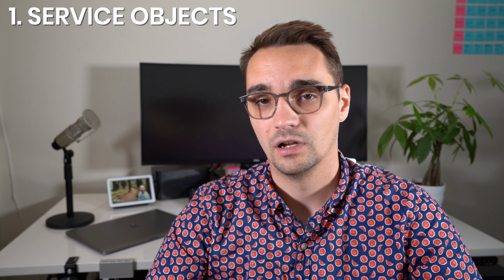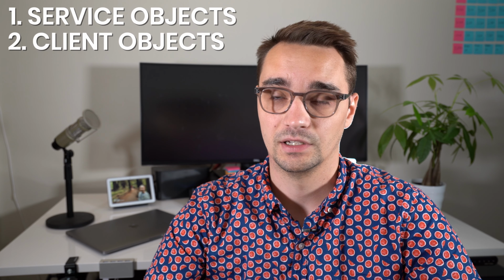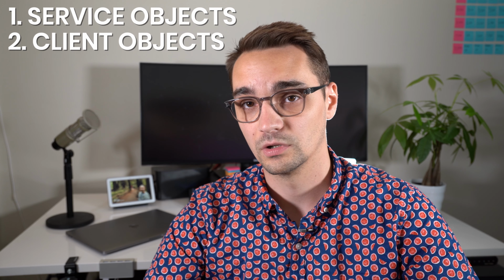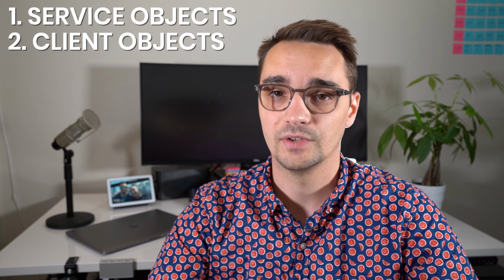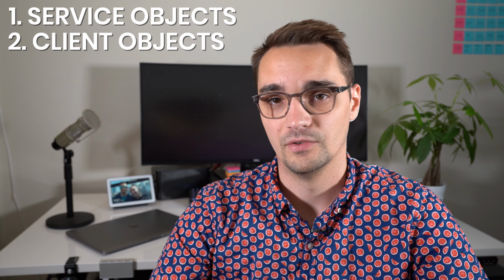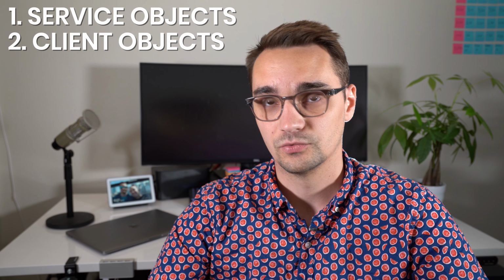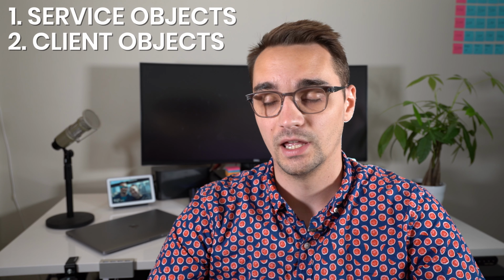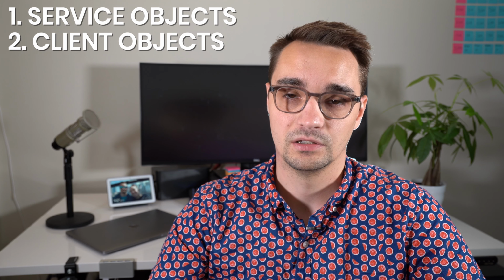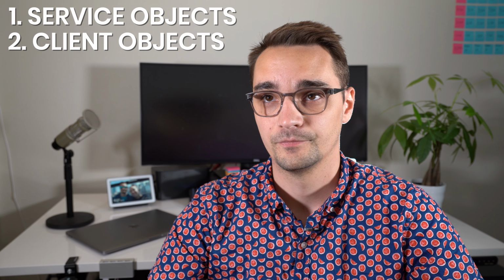The next part involves client objects, and so those client objects, they are going to depend on one or more service objects. And so the idea of a client object is similar to a driver of a vehicle. They're going to drive a car the same way regardless if it's a diesel, electric, or gasoline car.